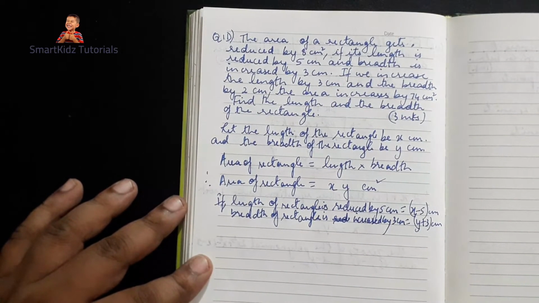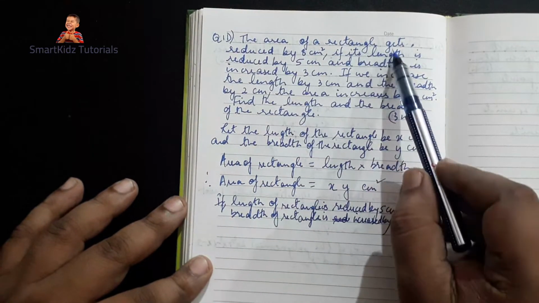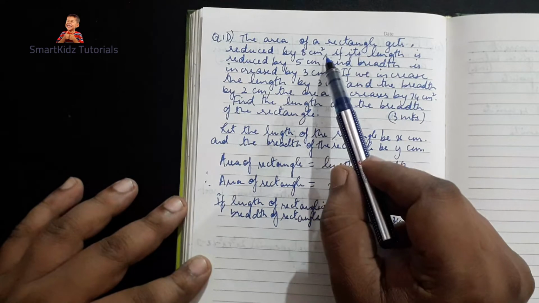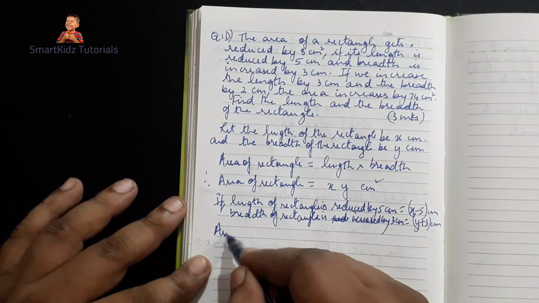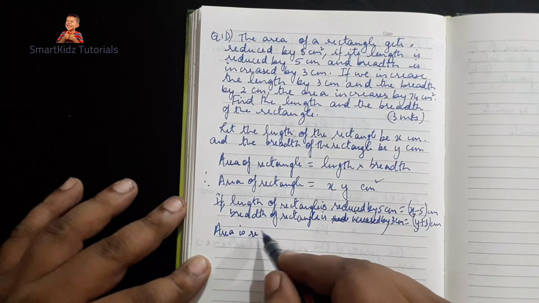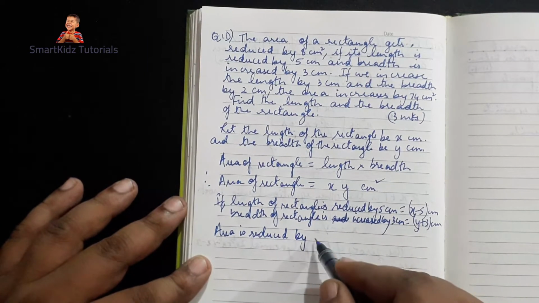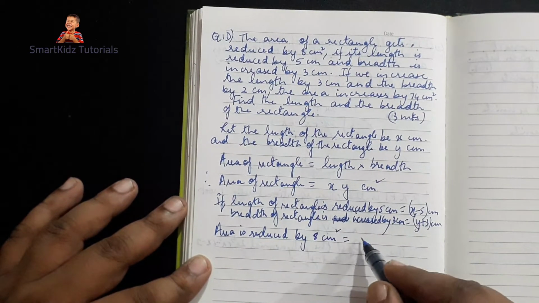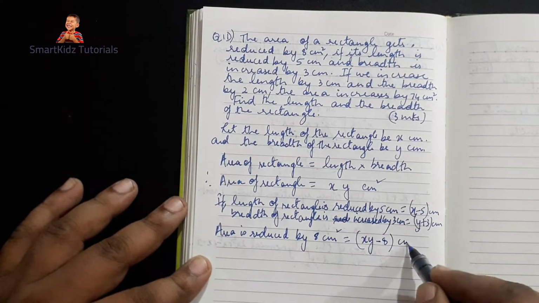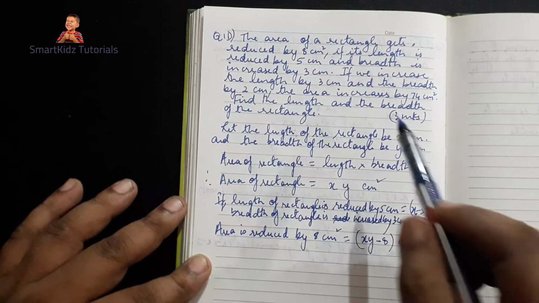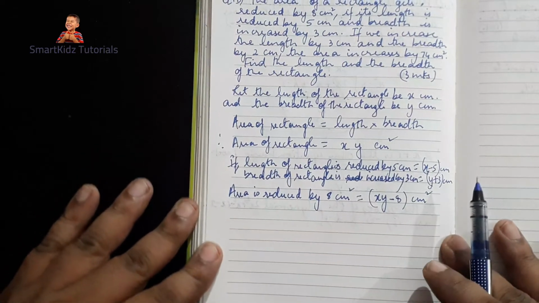And it says this only happens when the area of the rectangle gets reduced by 8 square centimeters. So if area is reduced by 8 square centimeters, that means it will become, area was given by xy originally, so xy minus 8 in brackets, square centimeters. Next it says if we increase the length by 3 centimeters, so write down that.